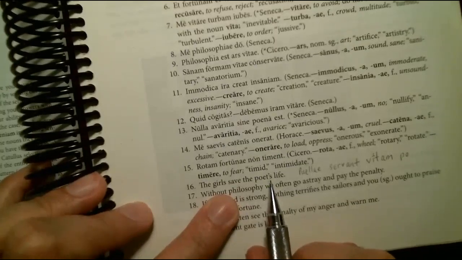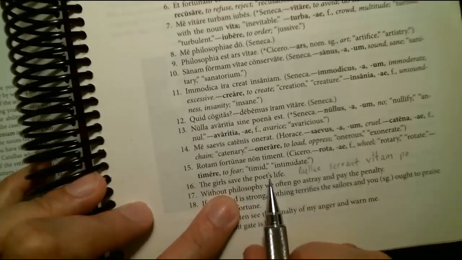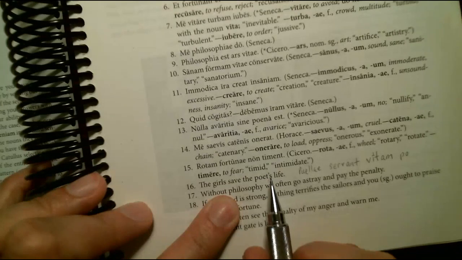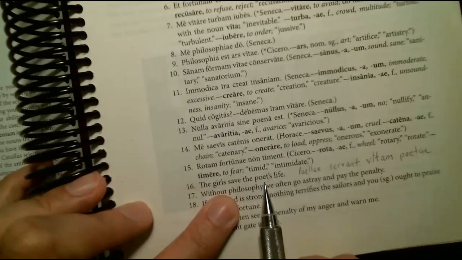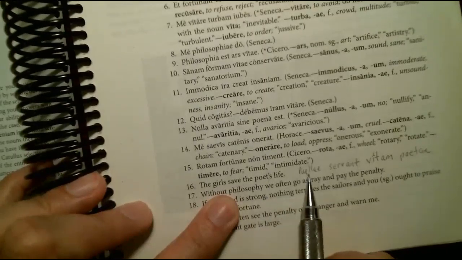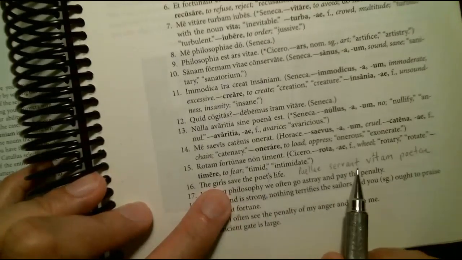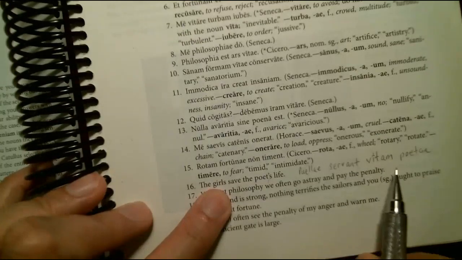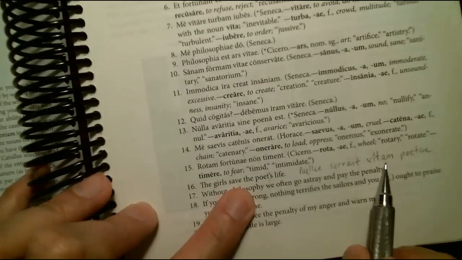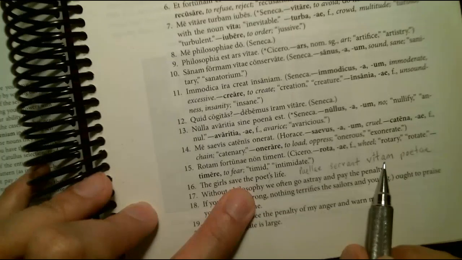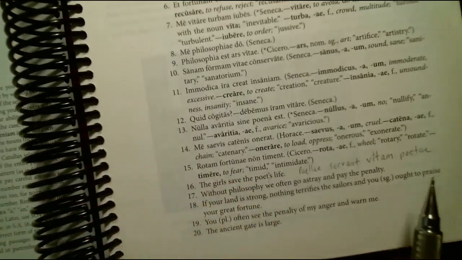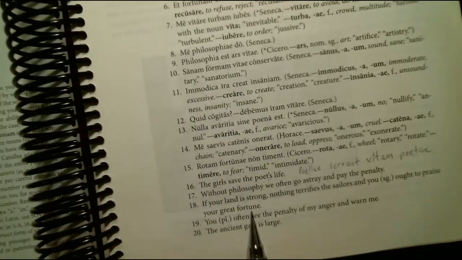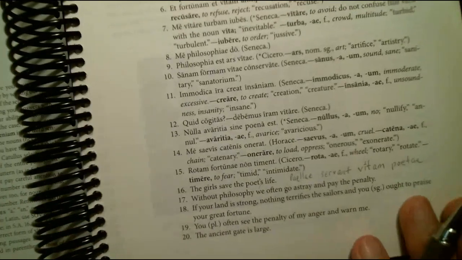That's the English sneaky way of getting a genitive into English, right? The apostrophe is not really natural, but yeah, that's a genitive. So poet, and it's singular. Poet's life. So puellae, the girls, servant, they save, third person plural. Vitam, direct object, accusative, singular, feminine, of the poet. And poet is masculine, of course. Okay. So yeah, do the English to Latin. I know that's a little more painful, but do that also.